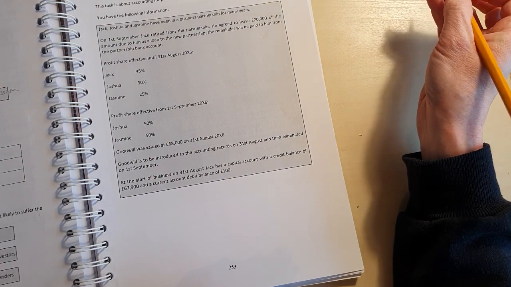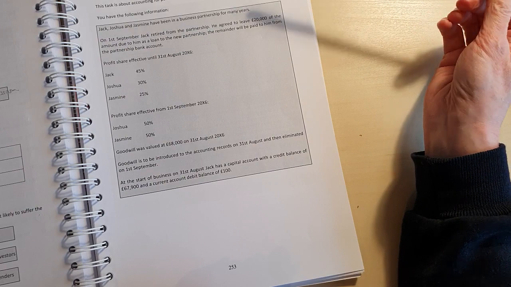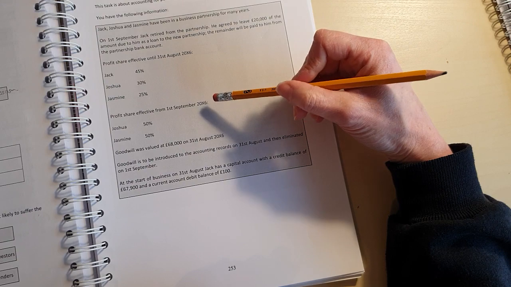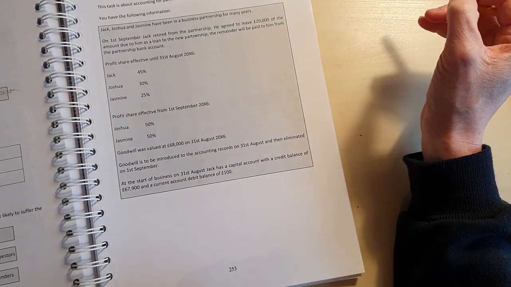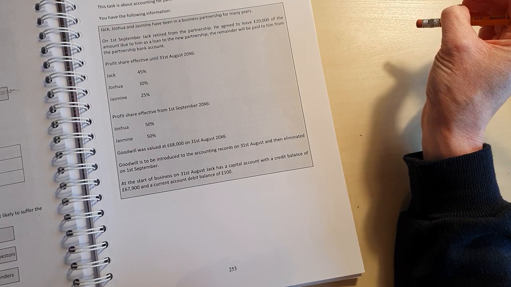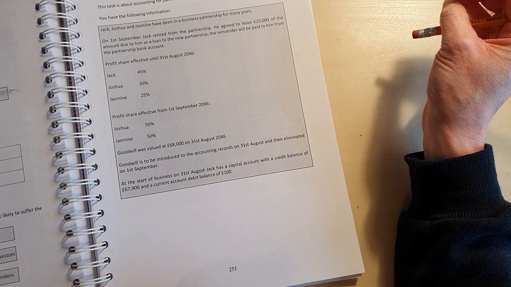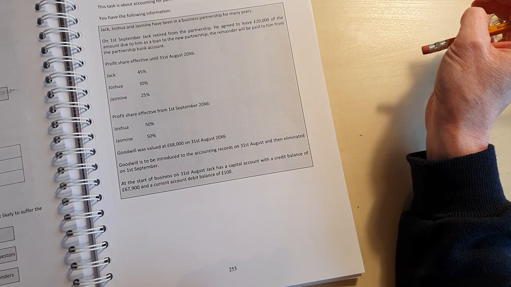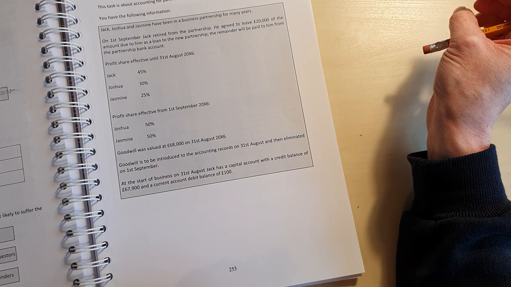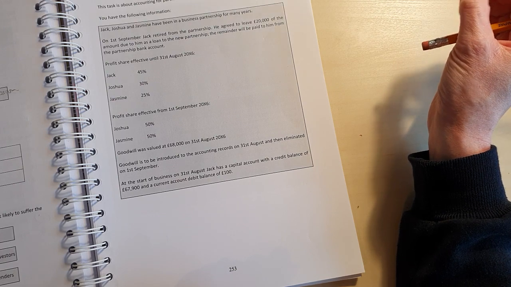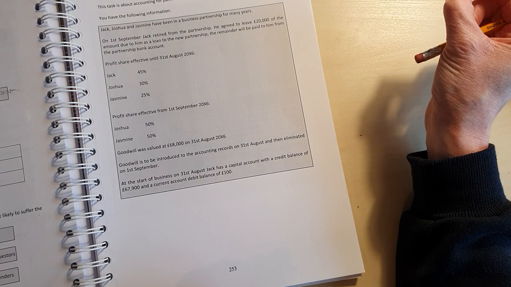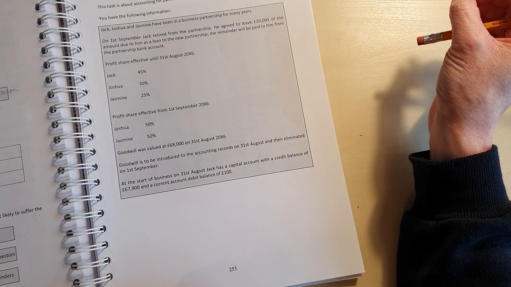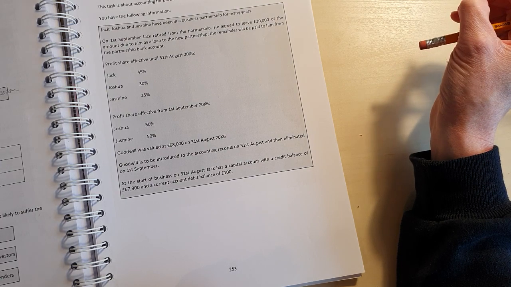Profit share effective until the 31st of August 2016. Profit share effective from the 1st of September. Goodwill was valued at 68,000 on the 31st of August. Goodwill is to be introduced to the accounting records on the 31st of August and then eliminated on the 1st of September. At the start of business on the 31st of August, Jack has a capital account with a credit balance of that much and a current account debit balance of, oh gosh.